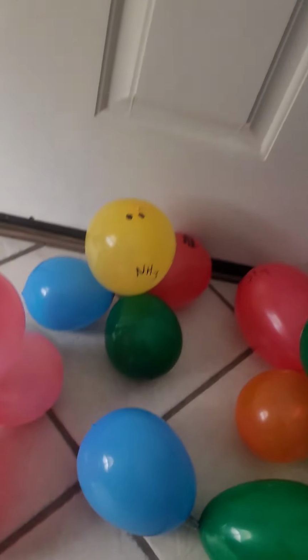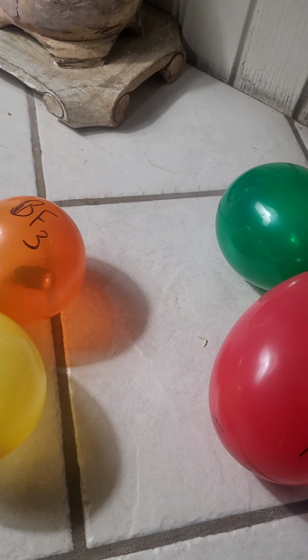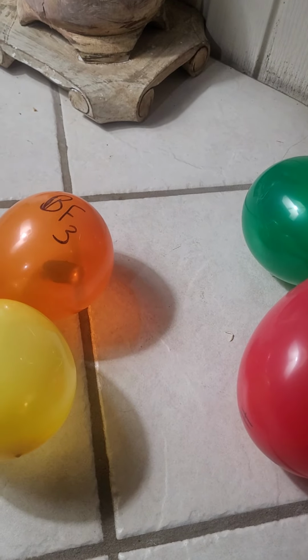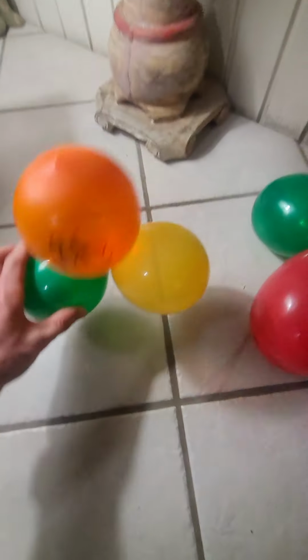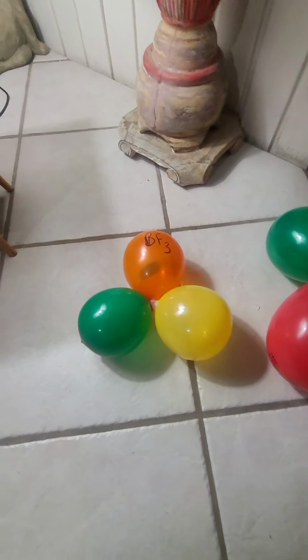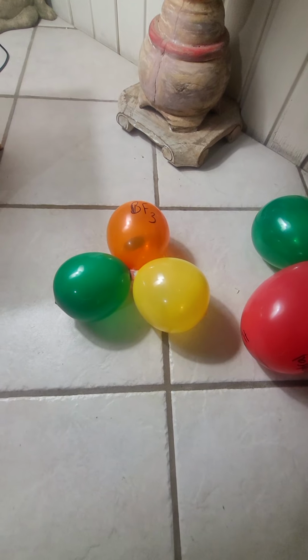Let's get started. Alright, so we're going to go through electron domain geometry. We're going to start with my example, boron trifluoride. It takes a trigonal planar shape, as you see here. It's a two-dimensional shape. It has 3 electron domains, 0 lone pairs, and it is a polar covalent molecule.